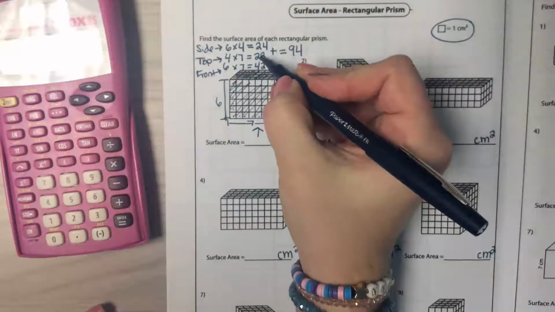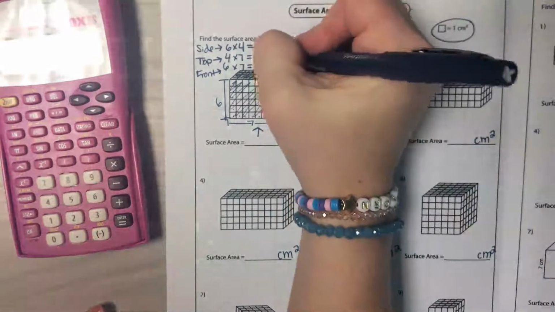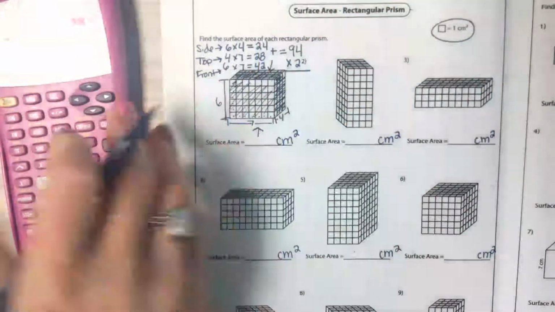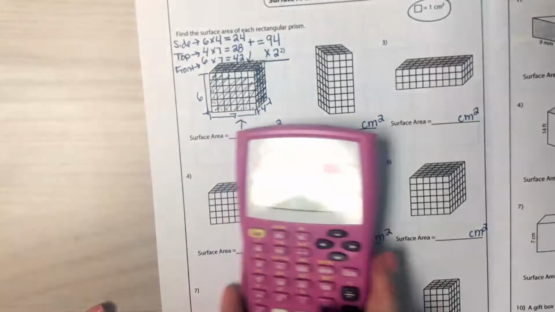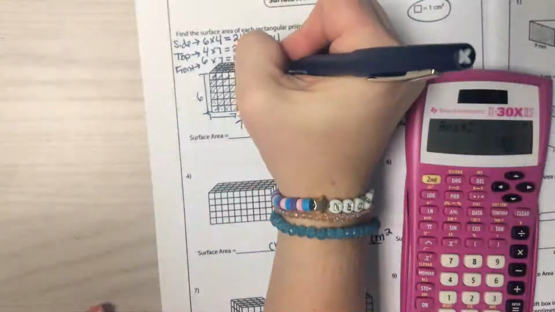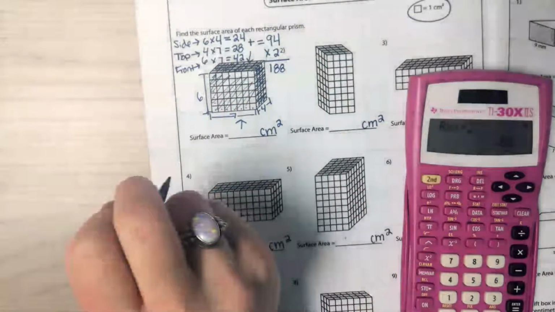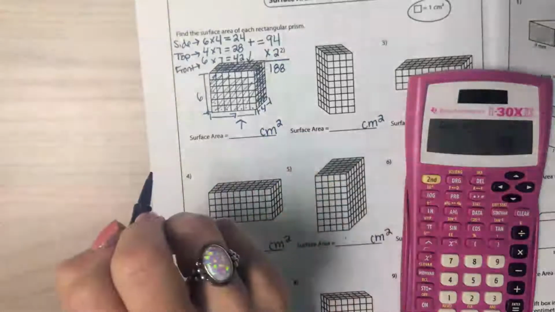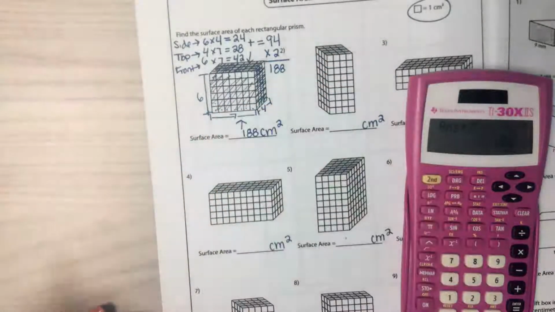But there's 2 of each of these, right? There's 2 sides. There's a top and a bottom. There's a front and a back. So I have to multiply my answer by 2. I'm going to use my calculator. Times 2 equals 188. So the surface area of this rectangular prism is 188 centimeters squared.